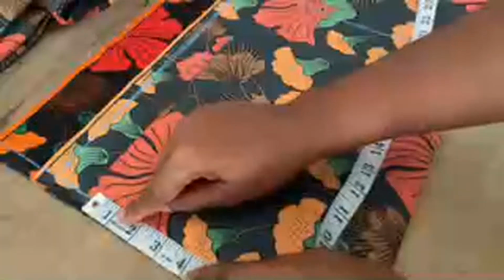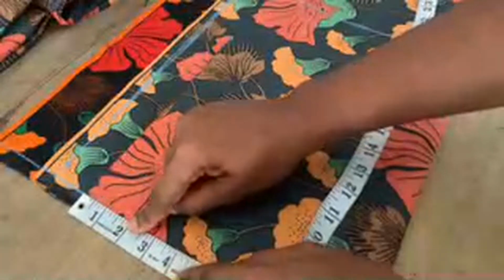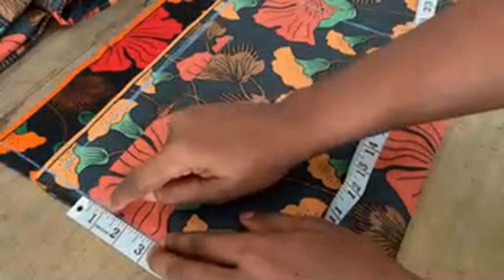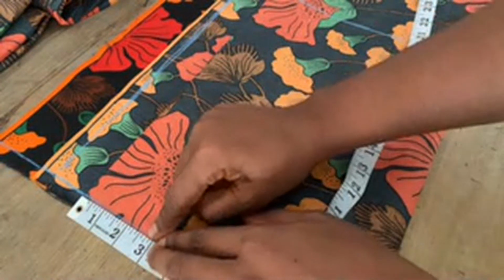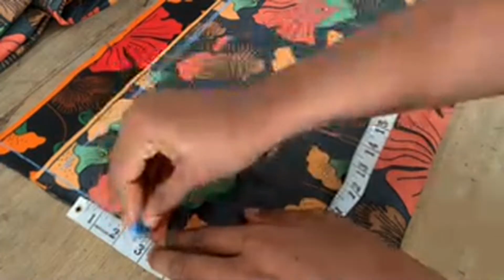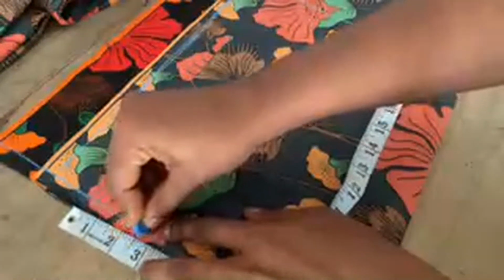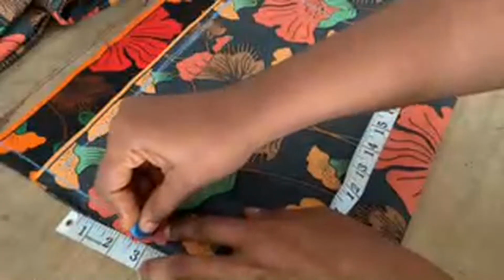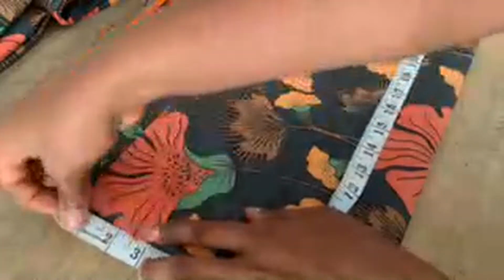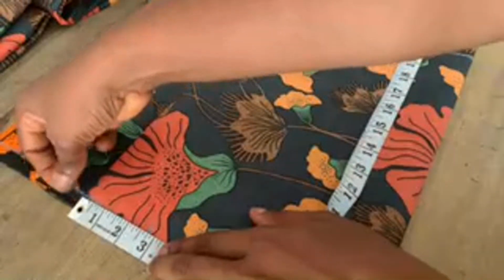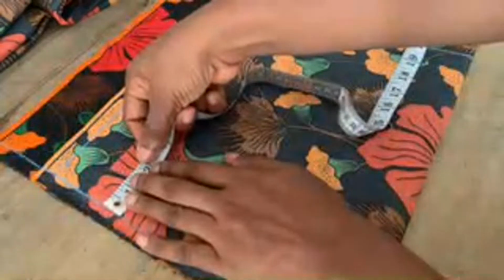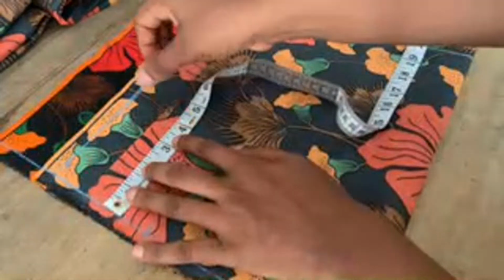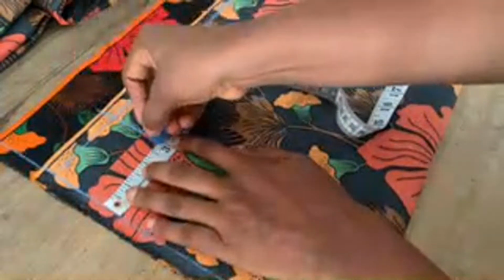So I'll be working with a 3 by 3 neckline, or let me say, it's almost 3 but not actually 3. Let me leave it like that. But the neck depth for the front will be 3 inches.